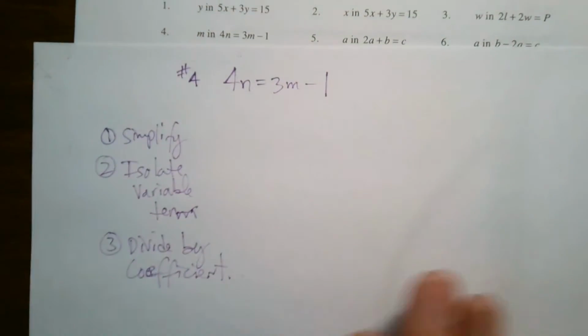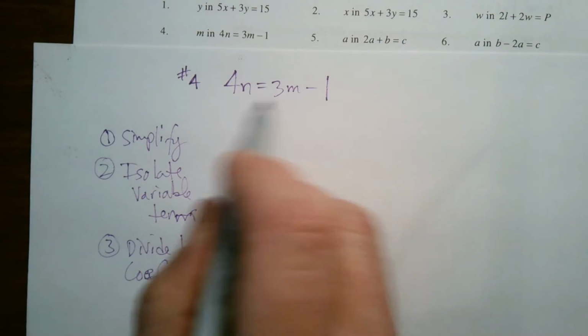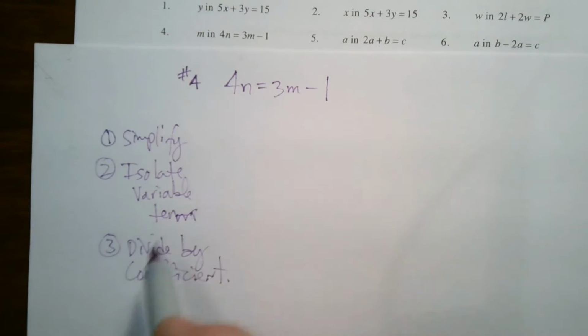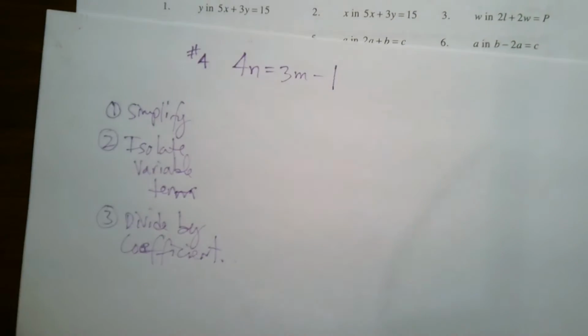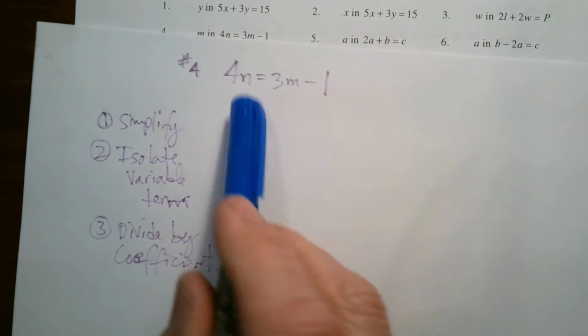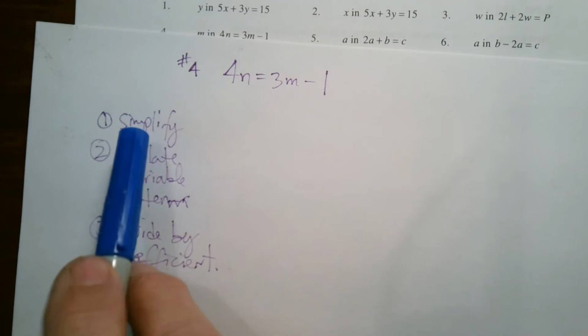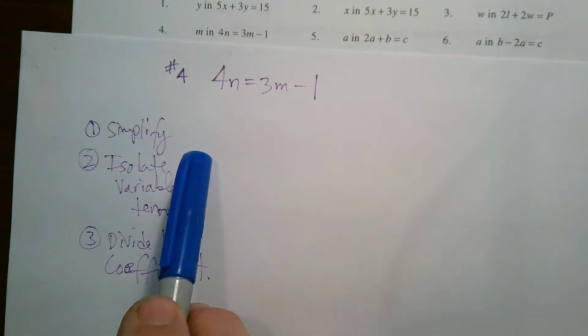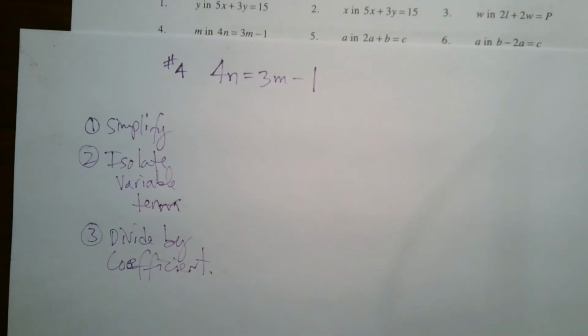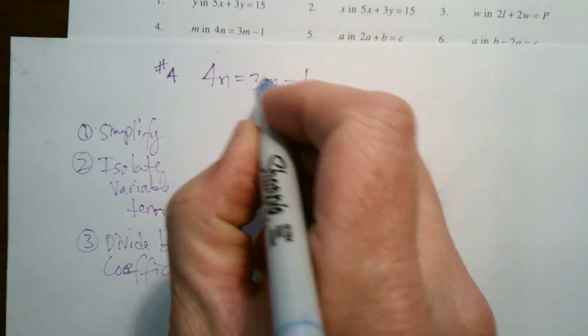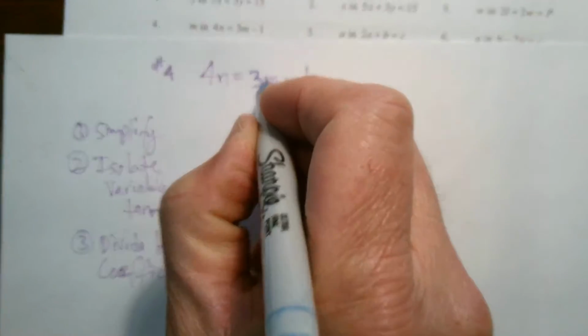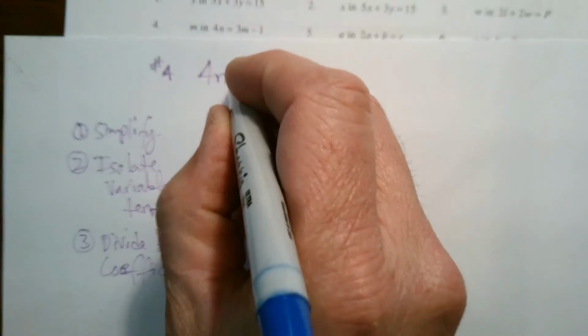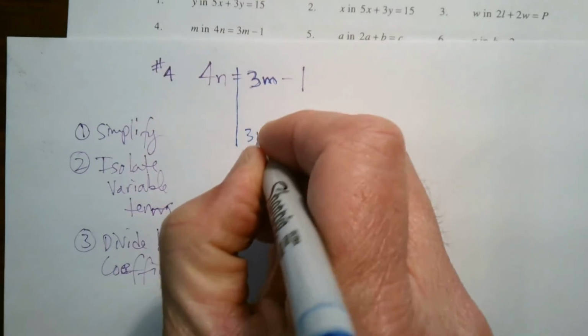Even though I have multiple variables, I can still follow these steps. First, simplify, which really means combine like terms and distribute, but I don't have any of that to do. So I go right to step 2, isolate the variable term. The variable term is the term that has the variable I'm looking for. Right now, it's this 3m. I want to get that alone.